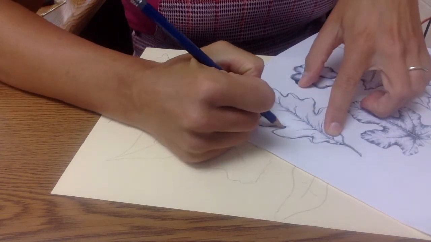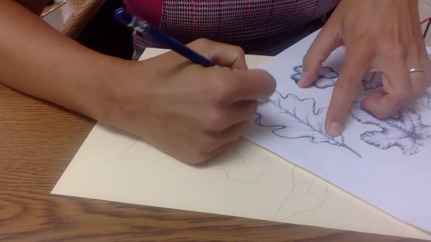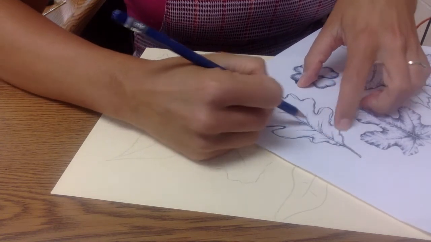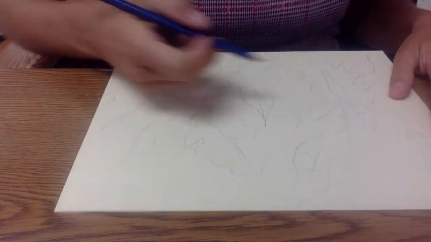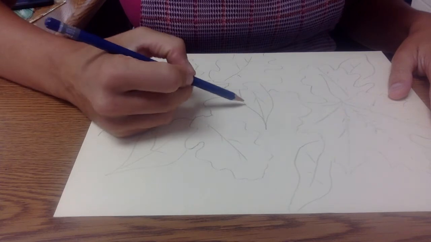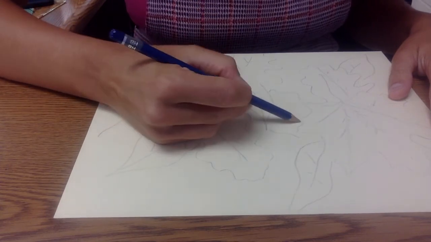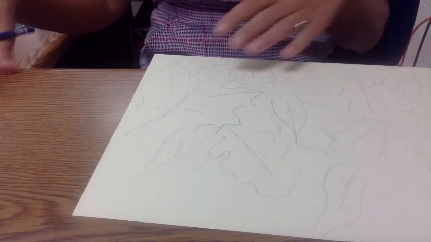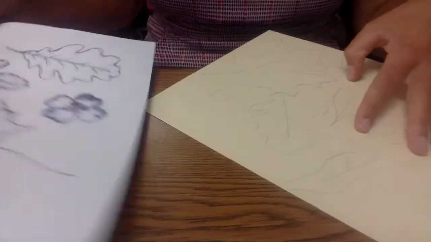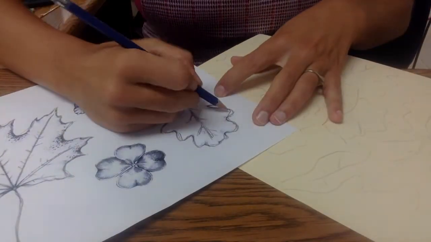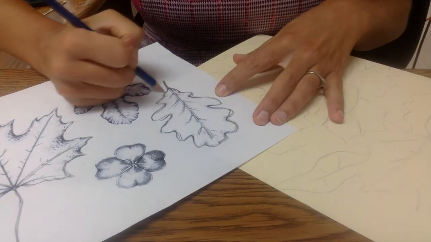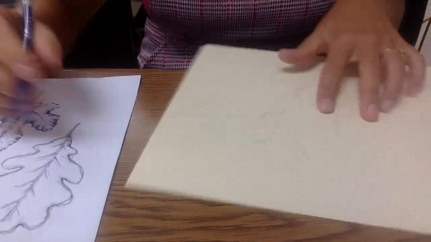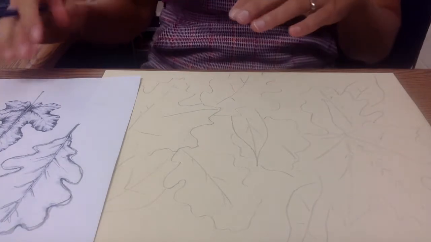Layering and layering these leaves, erasing the ones that are going to fall behind so that I only have small negative spaces left. Push, push, push. Try to fit several leaves on your paper. Okay, now again, you can put these on your paper in a specific radial design if you want.